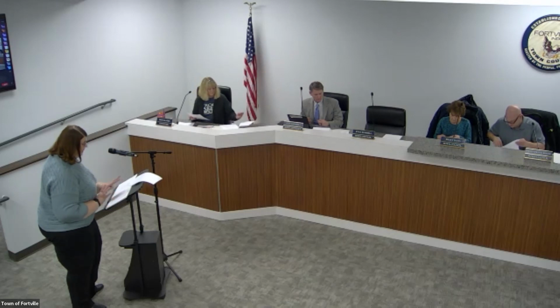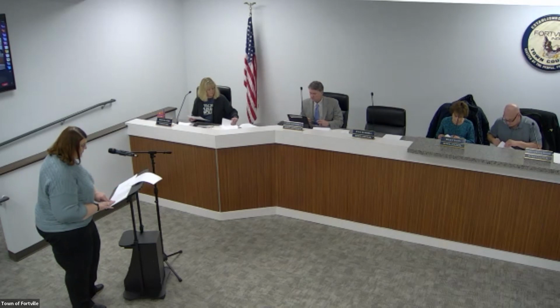This is a summary of your beginning balances for all funds, all the receipts for all your funds, the disbursements for each of the funds, and then your ending balances. Then the report behind it, which I'll go through, is the supporting document for all of these different funds.